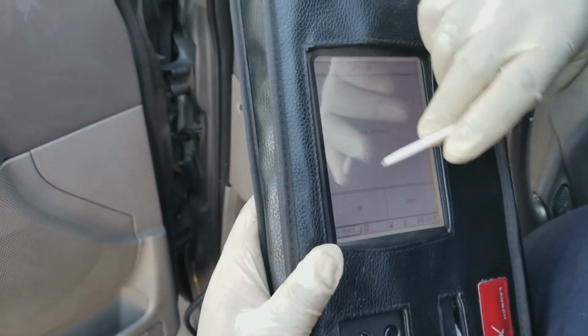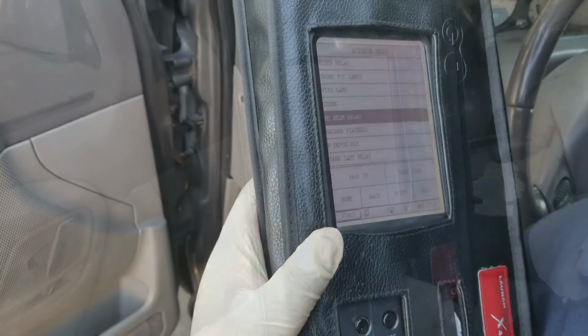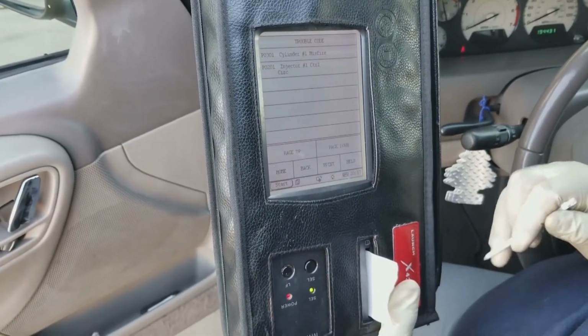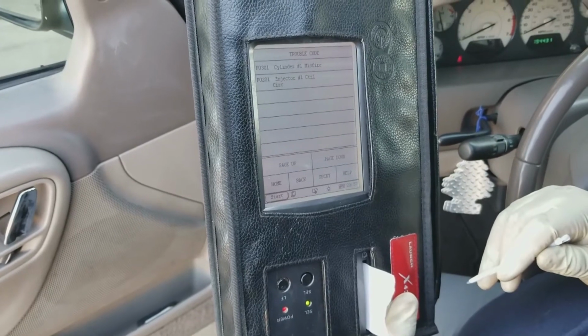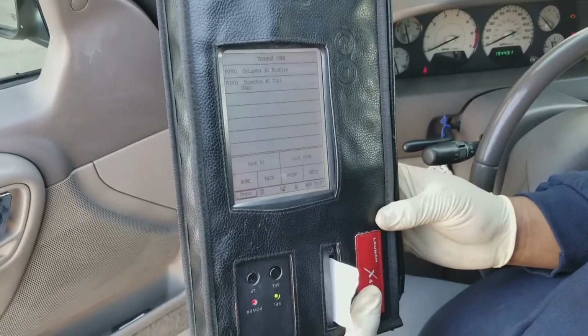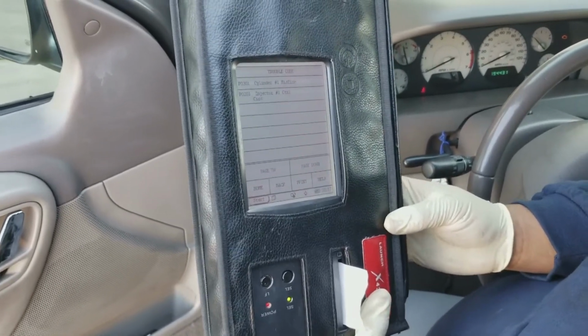So with this scan tool, you can get live information. As you can see, we're in trouble codes. It's the same codes that we got out of the previous scan tools, the P0301 and the P0201. So let's say, for instance, we're diagnosing a vehicle.